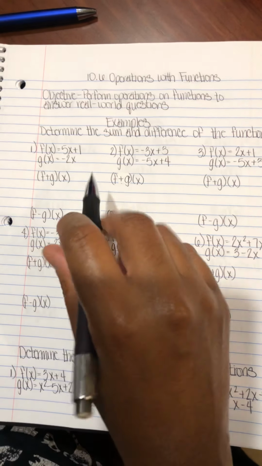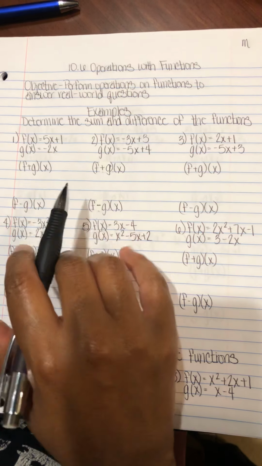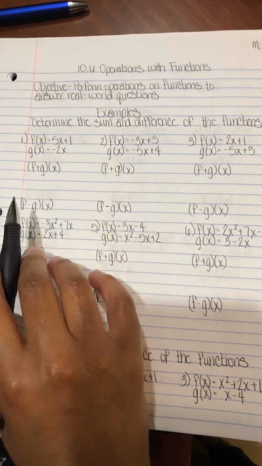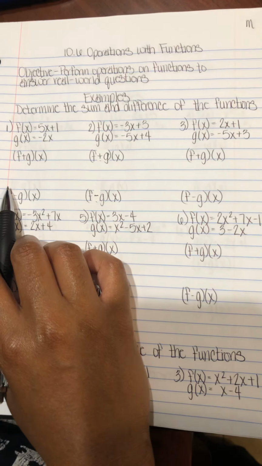Hey guys, this week we're going to be sticking with the same lesson for the entire week. So we're going to be doing 10.6 day 1. For day 1, all we're going to be doing is talking about your functions.